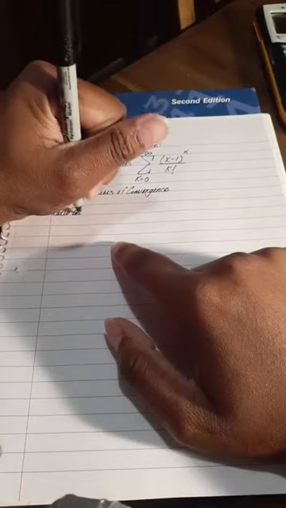And let me just again remind you of what the ratio test tells us. For the ratio test, L is going to be equal to the limit as n goes to infinity of the absolute value of a sub n plus 1 divided by a sub n. And remember, for the ratio test, if L happens to be less than 1, then the series converges absolutely.